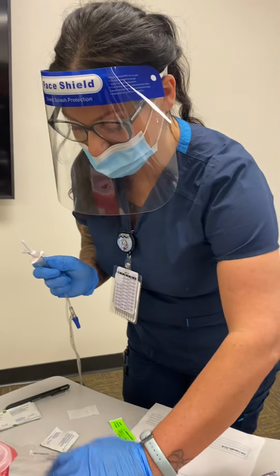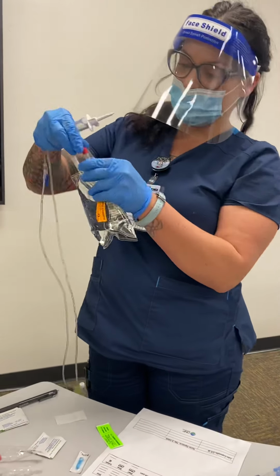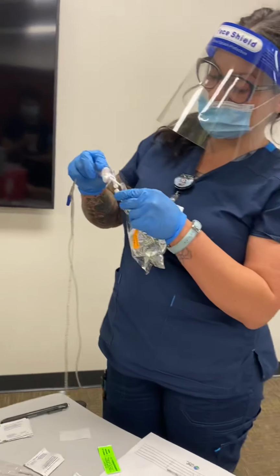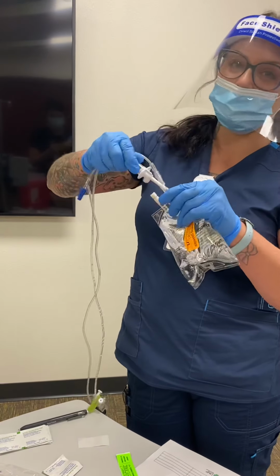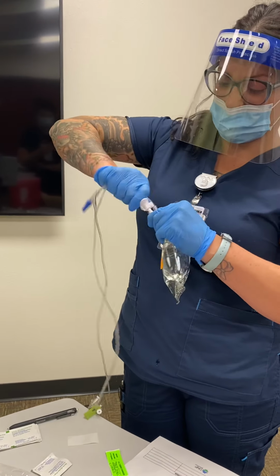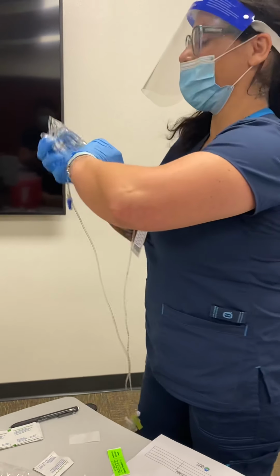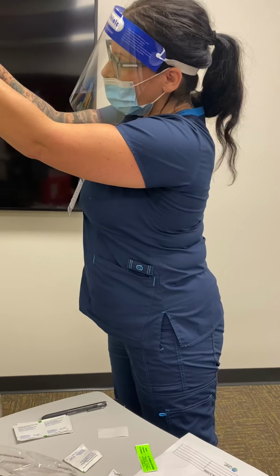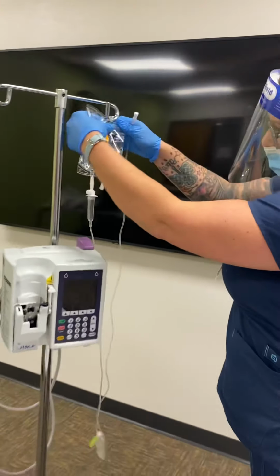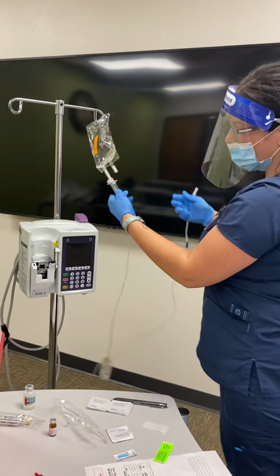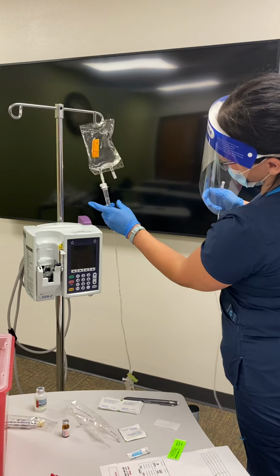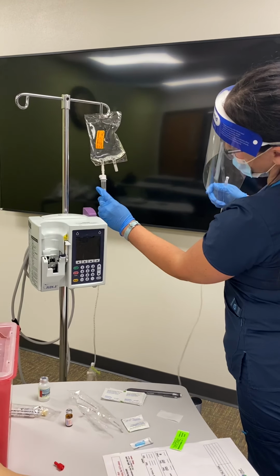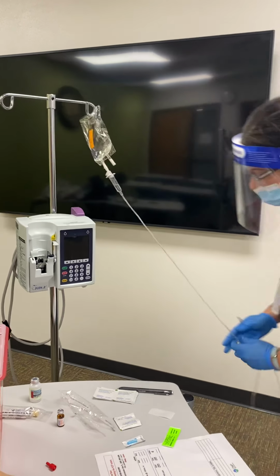All right, so we would get our bag, pop, insert. Way better than that, without touching anything. Hang the bag. Fill your drip chamber halfway on your tubing.